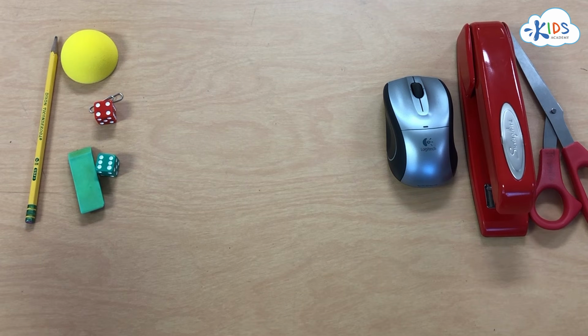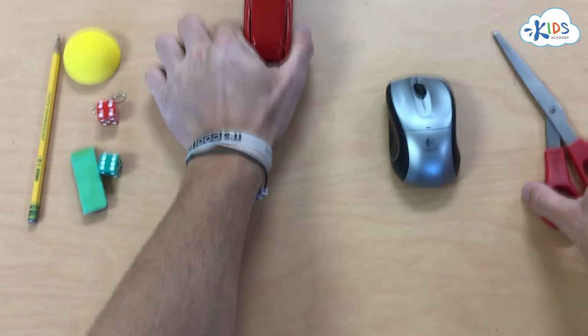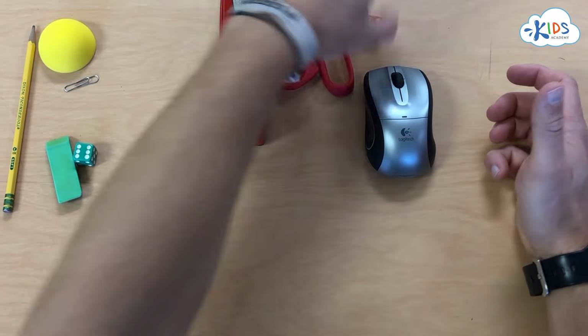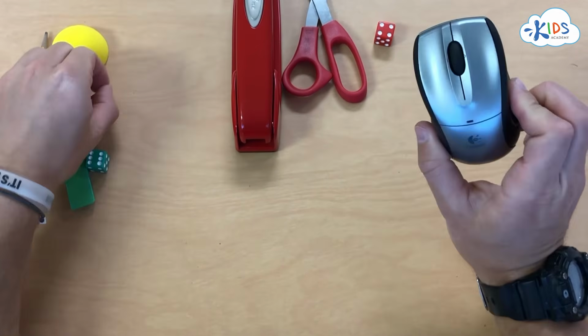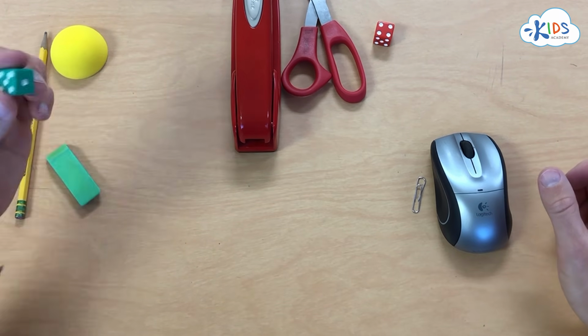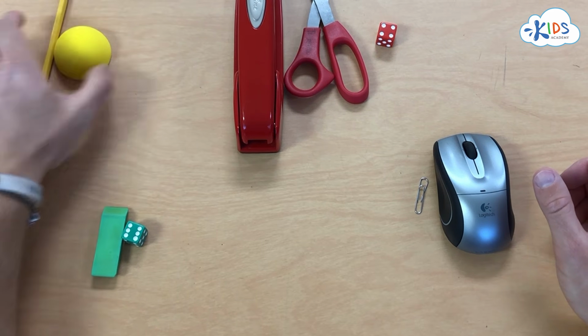We can also arrange them in different ways. Let's try arranging them by color. So we have reds, so let's put all our reds in one group. We have a red stapler, red scissors, and a red die. We have our gray mouse and our gray paperclip. We have a green die and a green eraser, and a yellow pencil and a yellow dome.